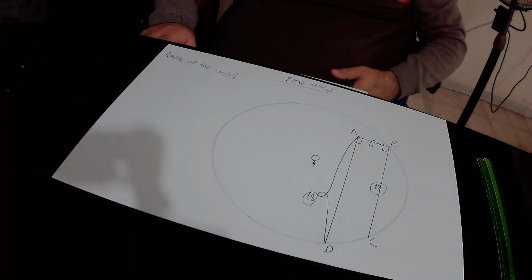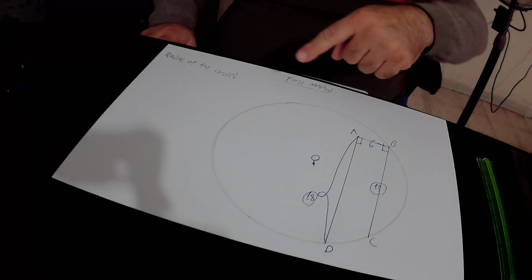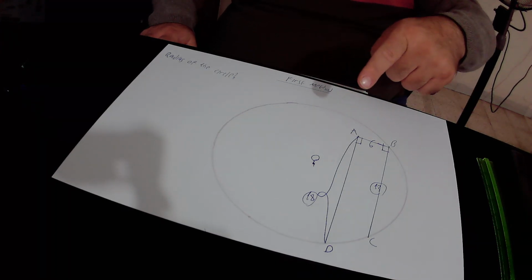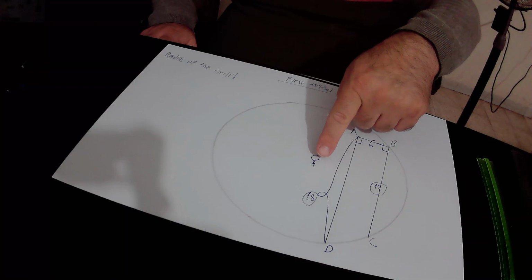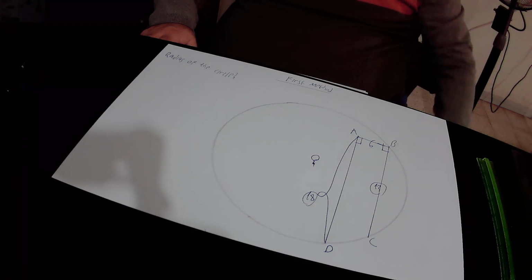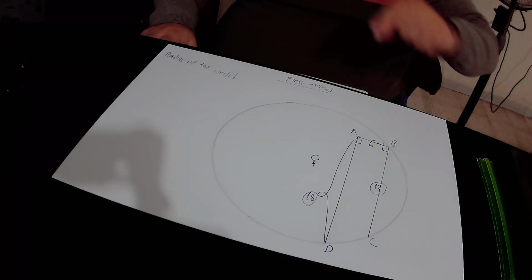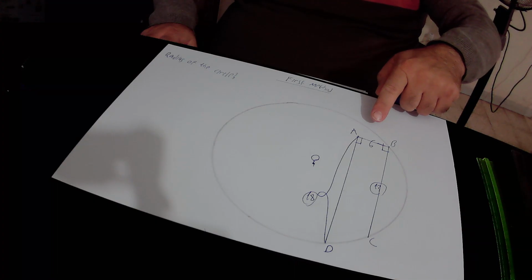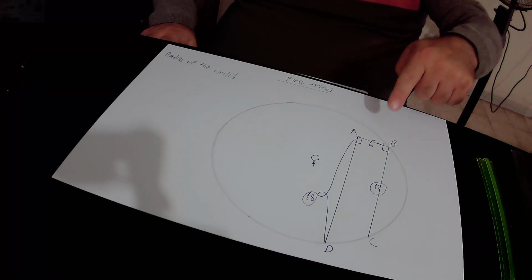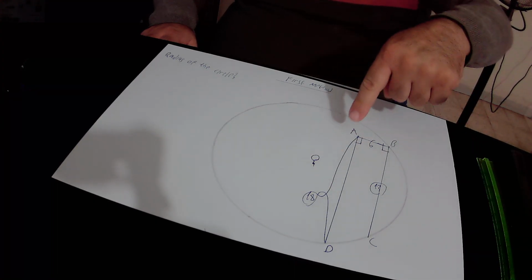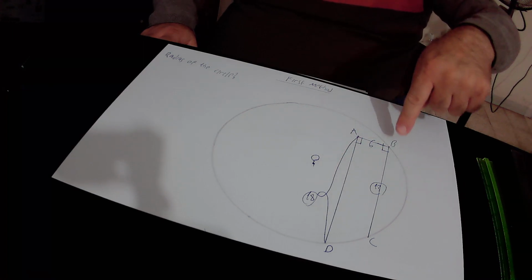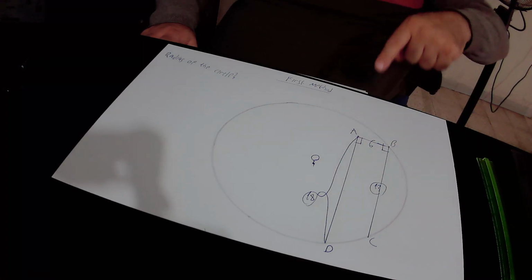Now, in this lecture, we'll find out the radius of a circle using two different methods. In the drawing, we have a circle. We know that the center of the circle is at point O, and line segment AB equals 6 units, line segment AD equals 18 units, line segment BC equals 13 units.